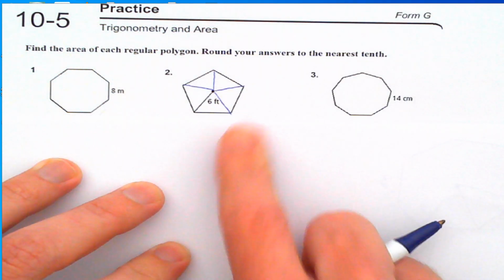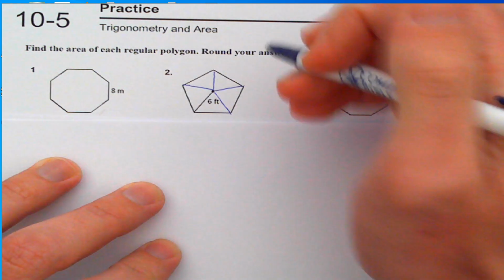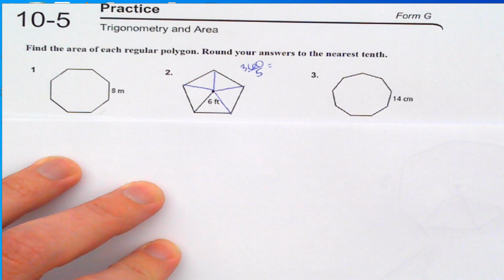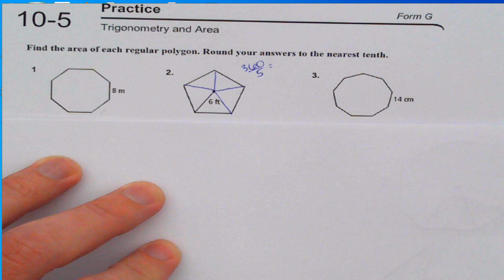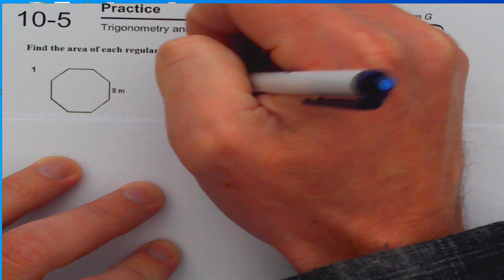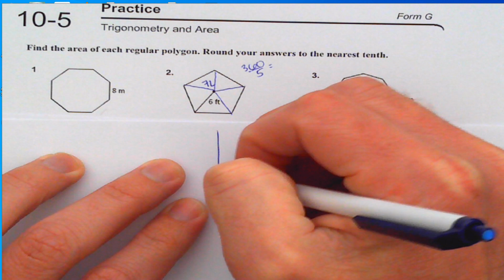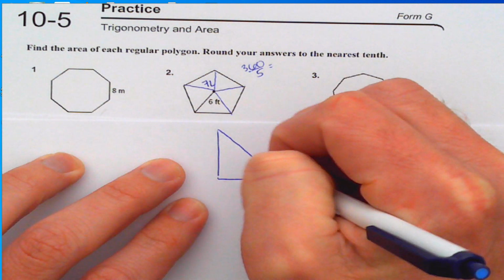Okay. So it breaks it up into 5 triangles, and so we do 360 divided by 5, and that's going to give us the total number of the angle measure on the inside, which is 72. And then when we draw, I'm going to draw that little smaller triangle here.